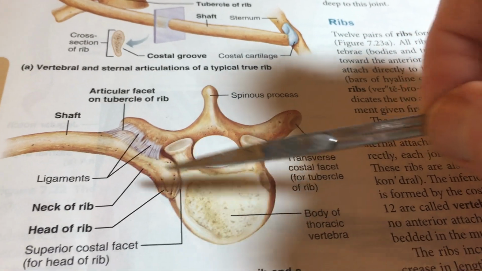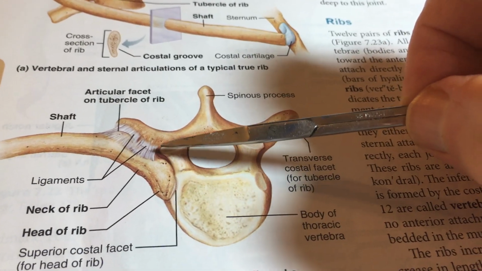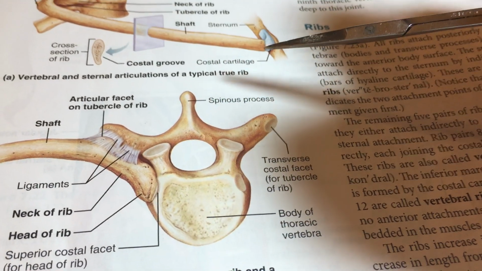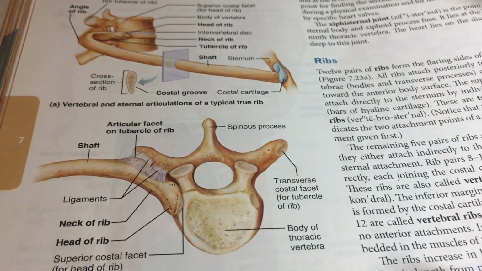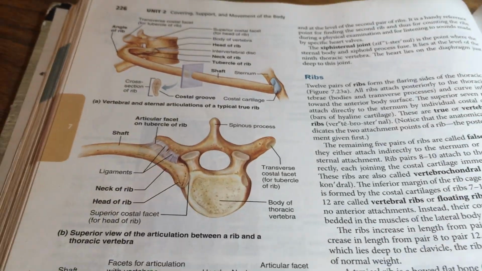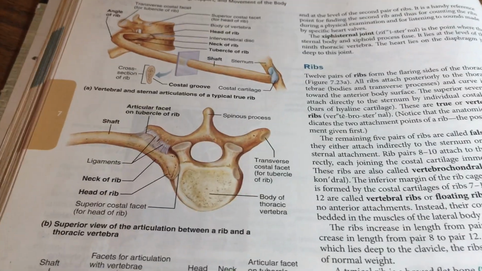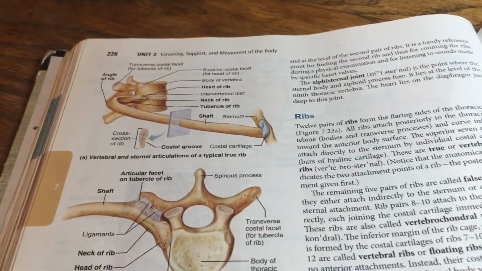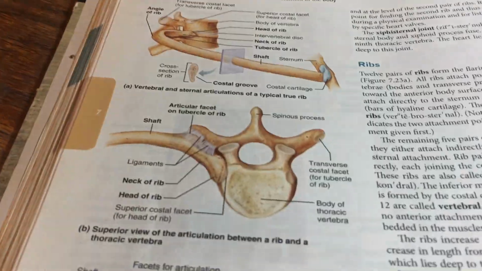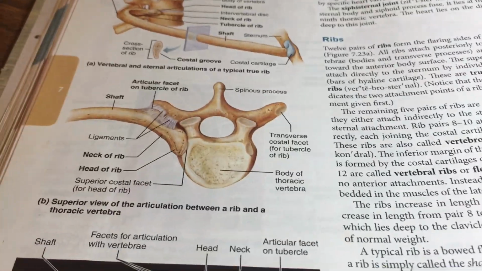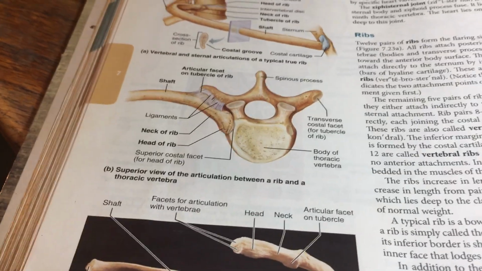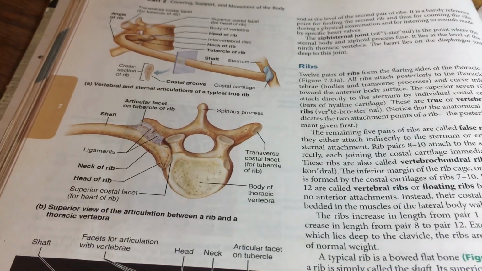Okay, and we have some ligaments holding everybody together. We have the head touching a little tiny portion of the body right there. And there you have it, just the way you like it. Okay, so those are ribs, and we're all set with that idea. Now we're going to be moving on to the appendicular skeleton, and I'm going to begin a brand new playlist for that. So let's conclude right here.